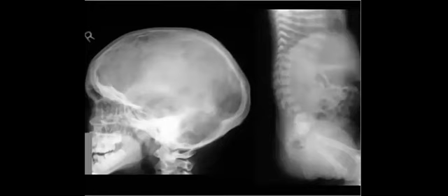Frontal bossing. And what else? Enlarged calvaria. Yeah. The skull base is shortened. D-shaped sella, maybe there is not much, but okay.